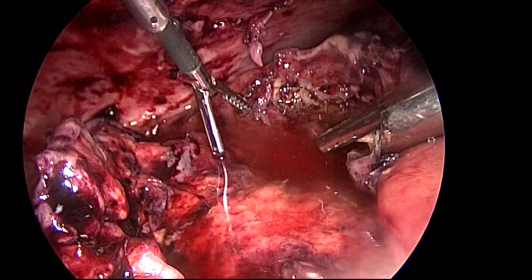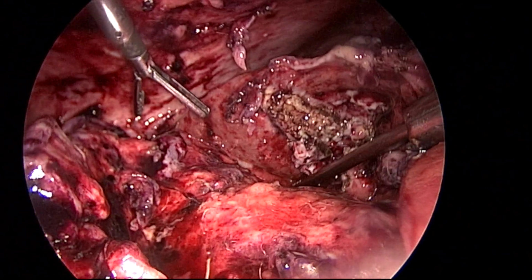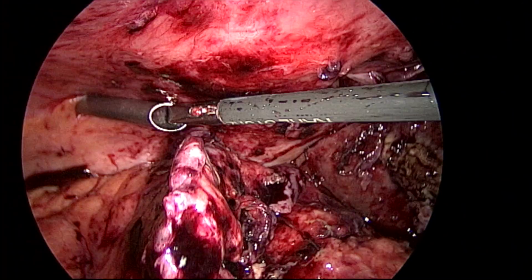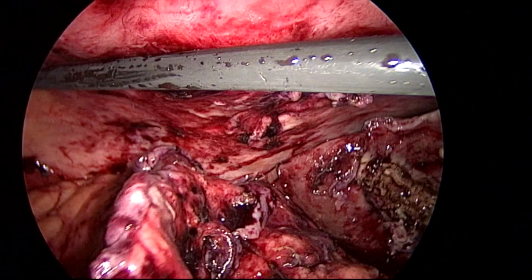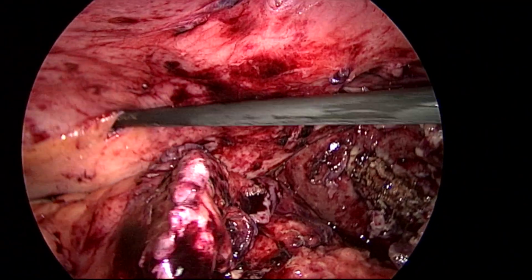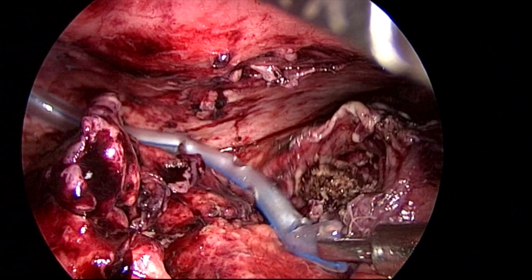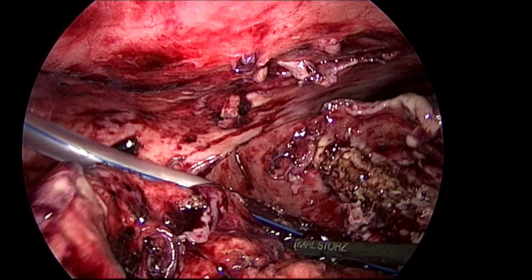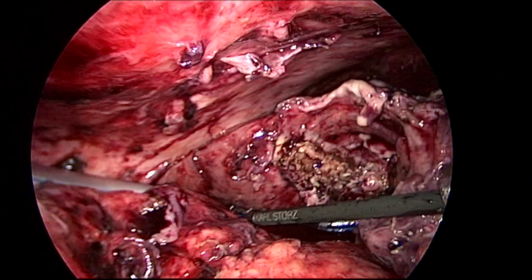And I keep a drain. In this case, even though the duct and artery are clipped, a drain is a must. And I give a lot of wash. So the entire subdiaphragmatic, subhepatic space and left diaphragmatic space, everything is washed. And then I keep a drain.